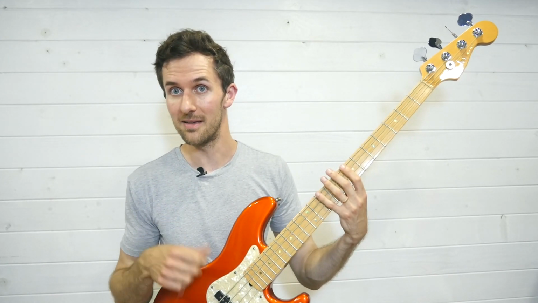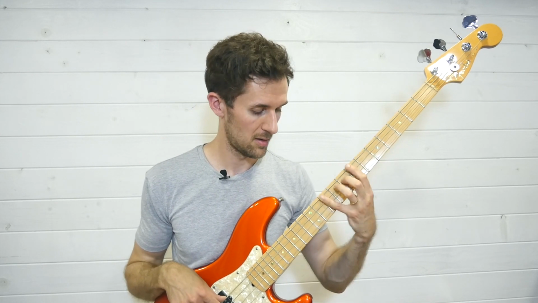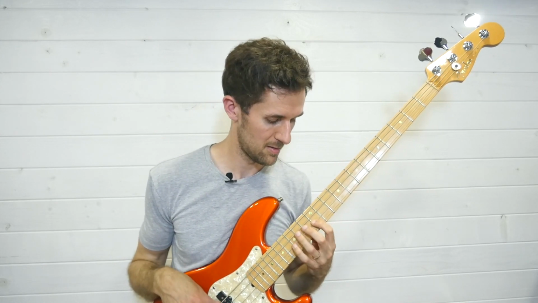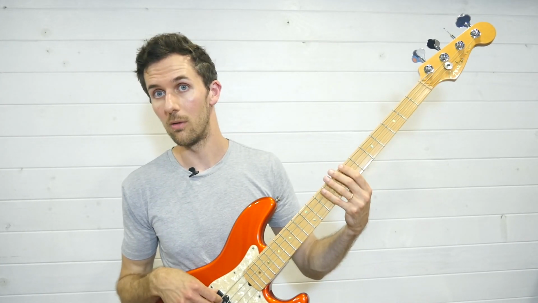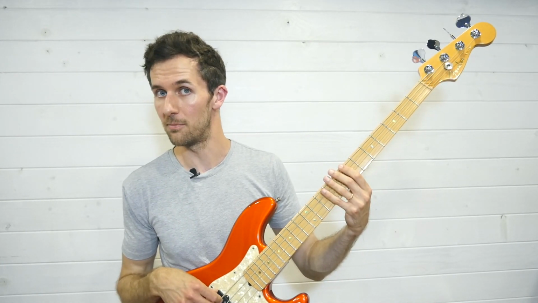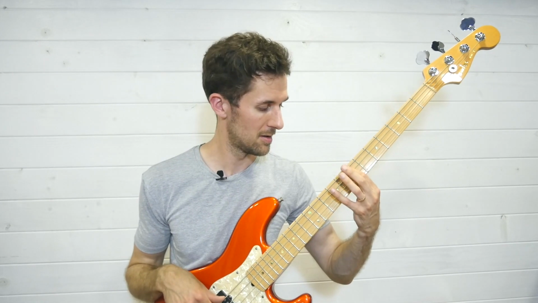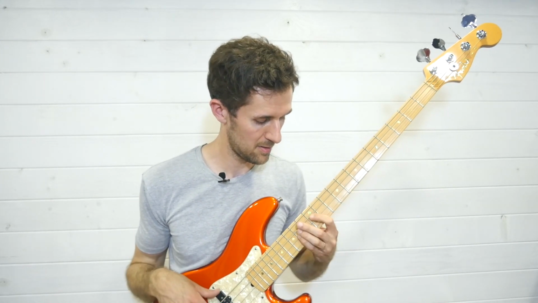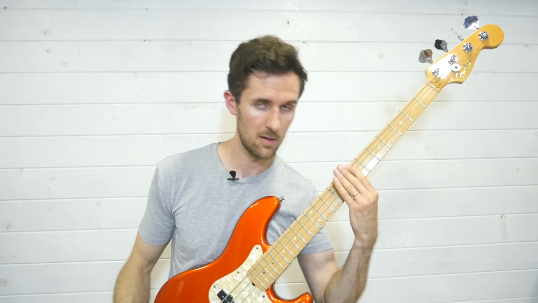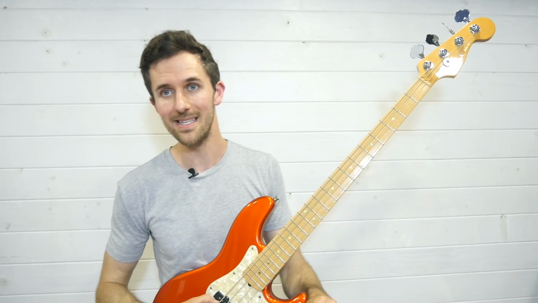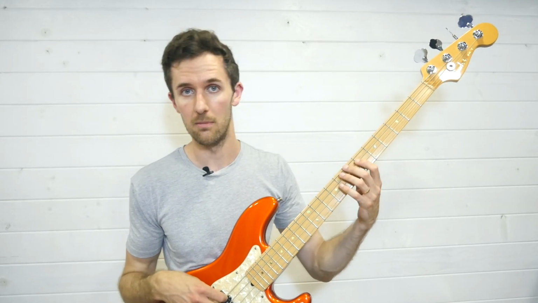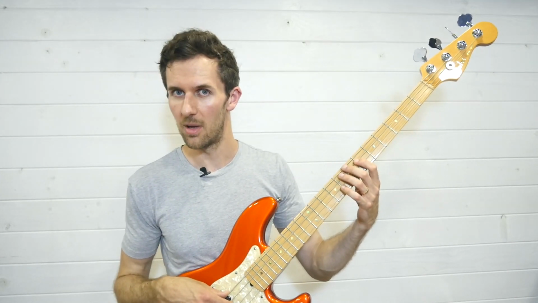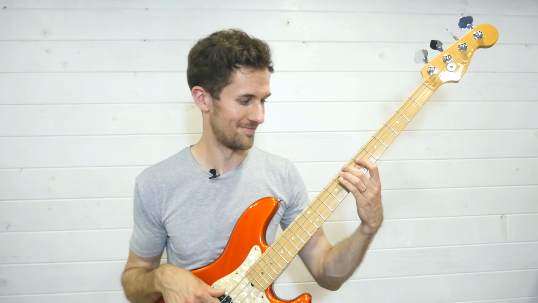B diminished, root, flat 3, flat 5. B, D, F natural. B sus 4, root, perfect fourth, perfect fifth. B, E, F sharp. Last but not least, B augmented, root, major third, augmented fifth, sharp 5. B, D sharp, F double sharp.